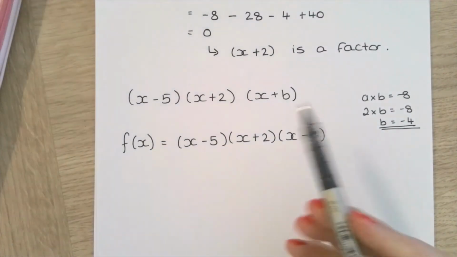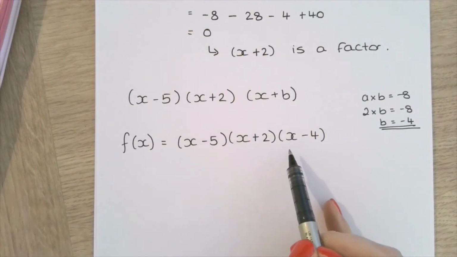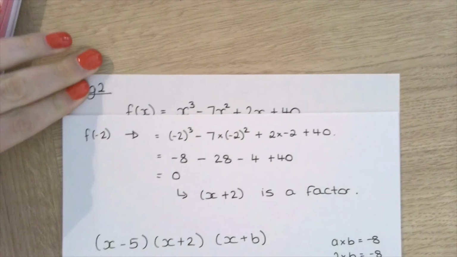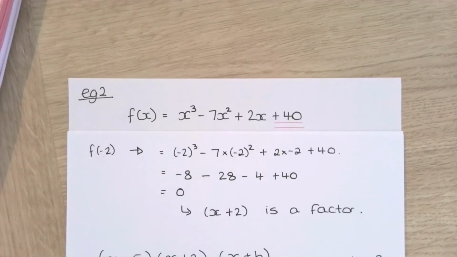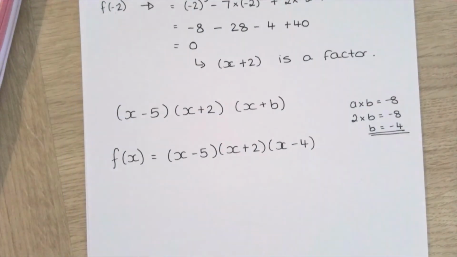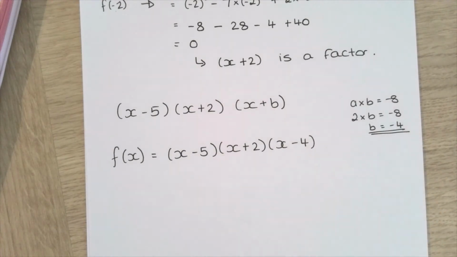If you were to then expand this out, you would get that function that we started off with at the beginning. It can be quite a long-winded process, but if you are logical about your numbers and work with the nicest ones first, usually they keep them fairly nice for you, especially at Further Maths GCSE.